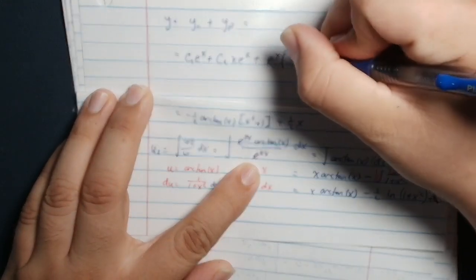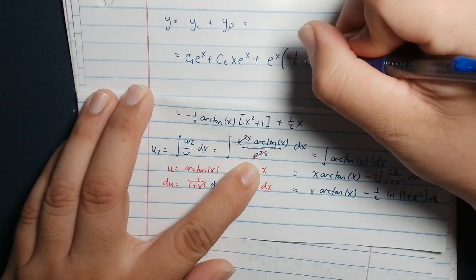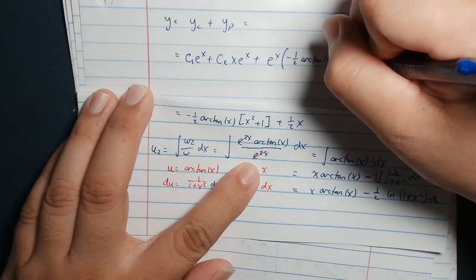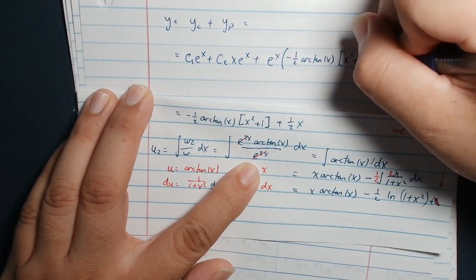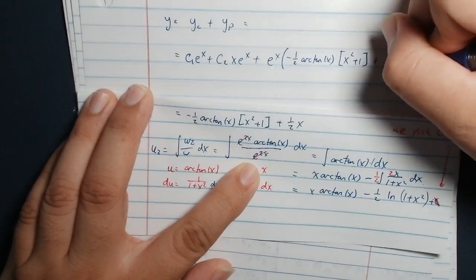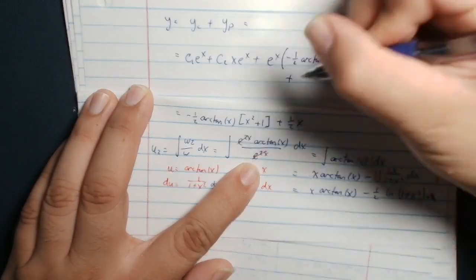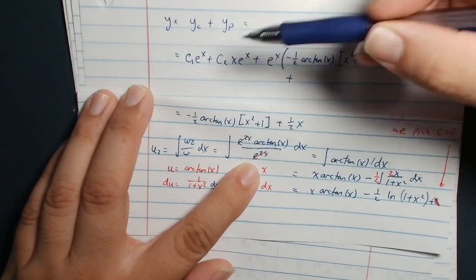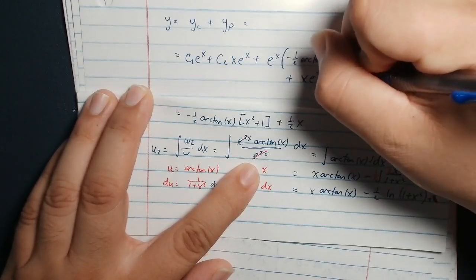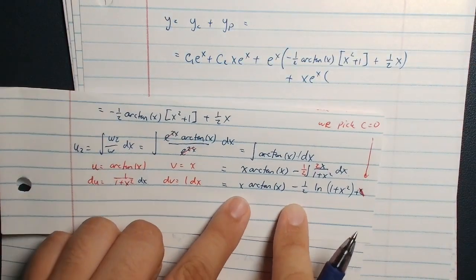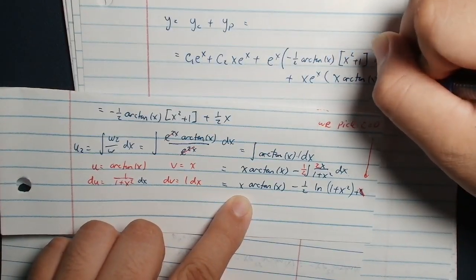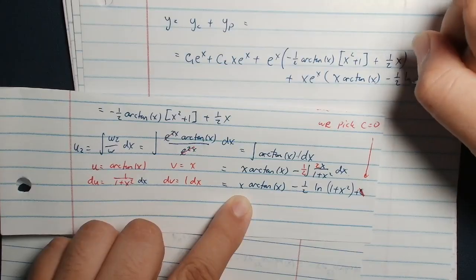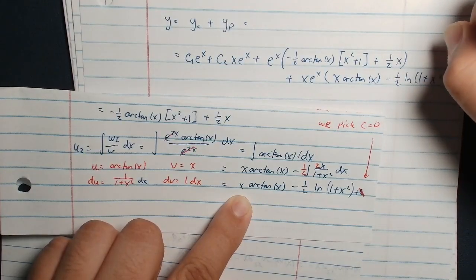That'll be minus 1/2 arctan of x times x squared plus 1 plus 1/2 x plus, and then you're going to take your y2, which is the x e to the x, and you're going to multiply it times your u2, which was x arctan x minus 1/2 the natural log of 1 plus x squared.